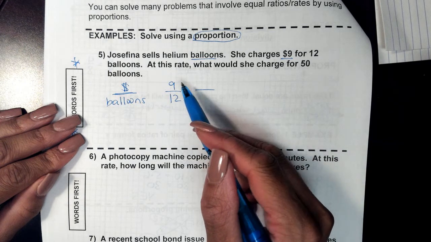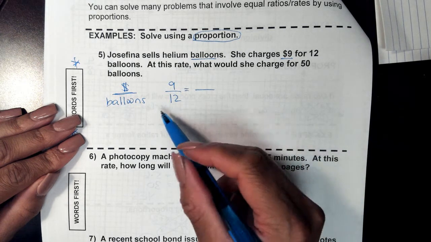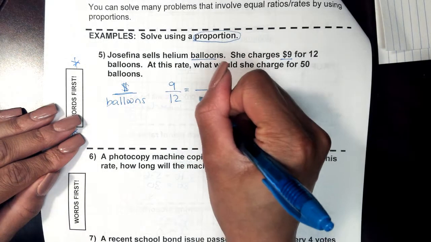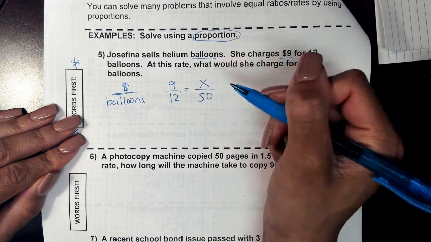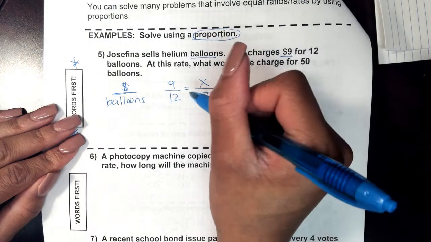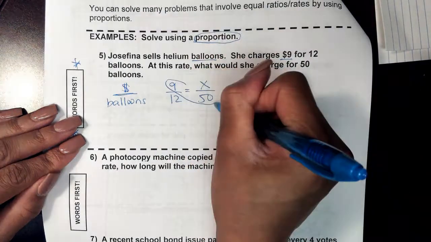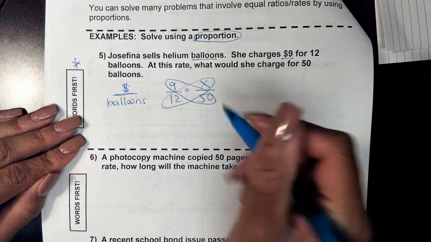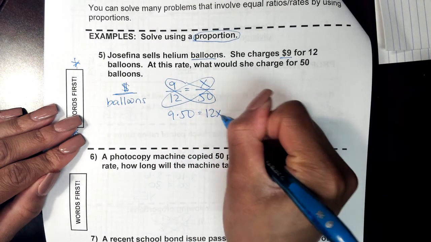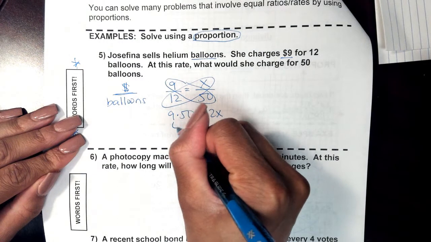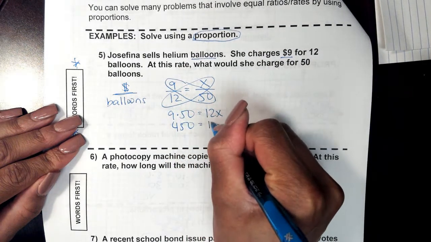So at what rate would she charge for 50 balloons? So is 50 balloons going to go on the top or the bottom? 50 balloons is going to go on the bottom. But we do not know how much money she's going to charge. So we'll solve for x this way. So now we can use the butterfly effect and cross multiply. So I have 9 times 50 equals 12x. So 9 times 50 is 450.